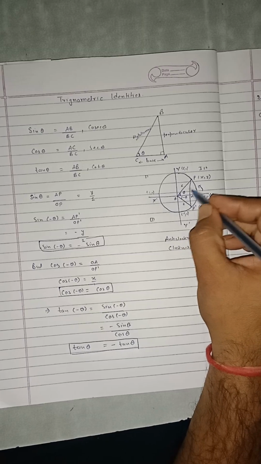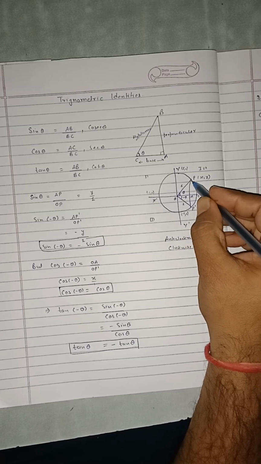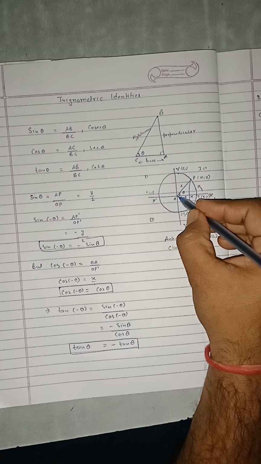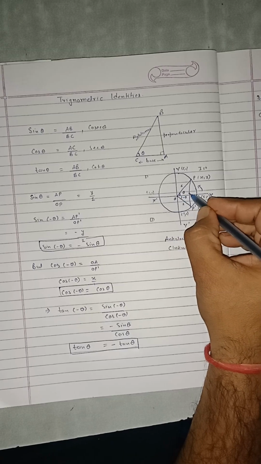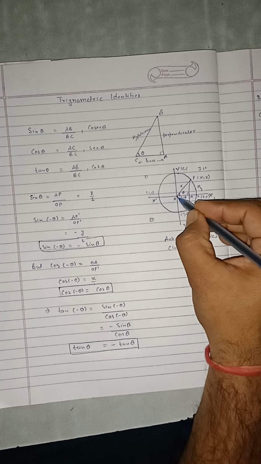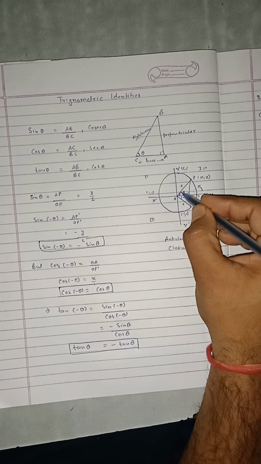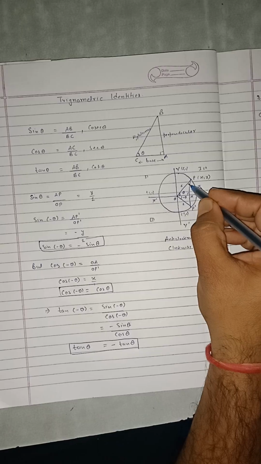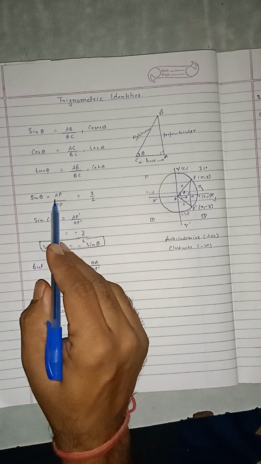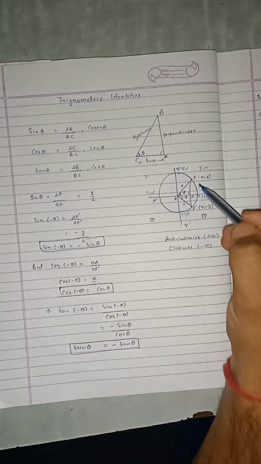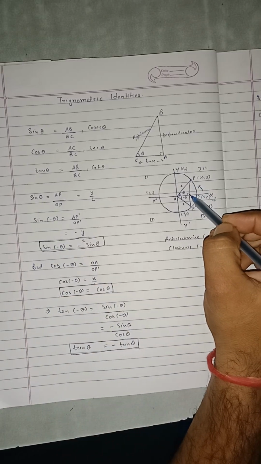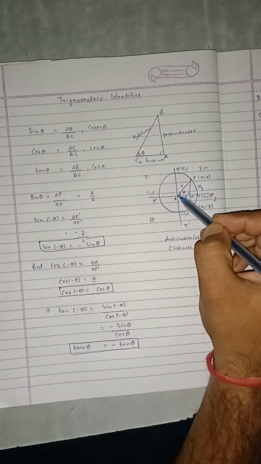So when we come back to triangle APO, which is a right angle triangle inside a circle, and the circle has a radius of 1 unit. That is, it's a unit circle. And we write down the formula for sine theta. Sine theta is simply given by AP upon OP. AP is perpendicular, OP is hypotenuse.